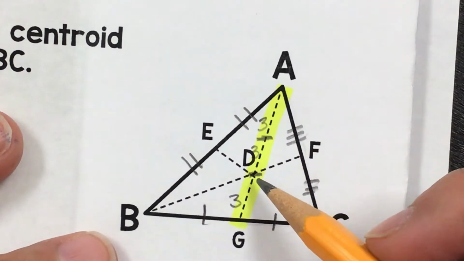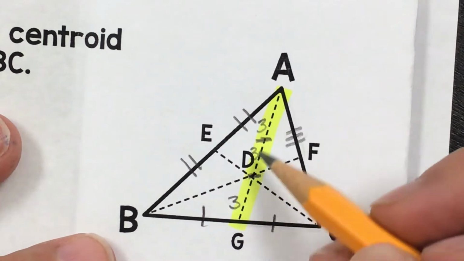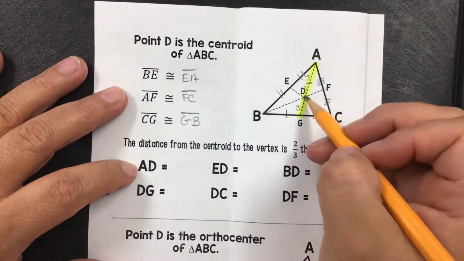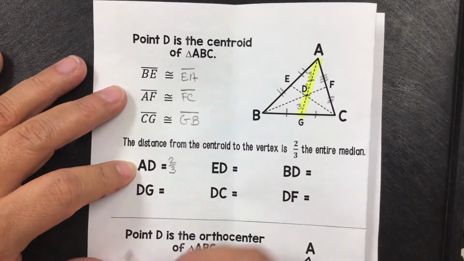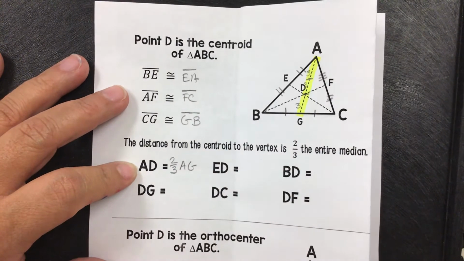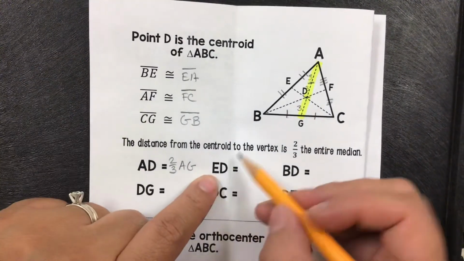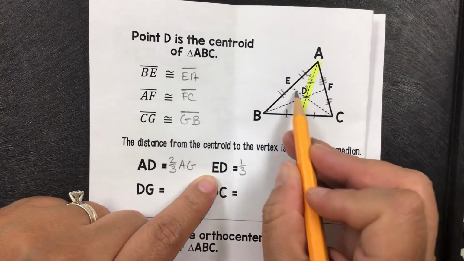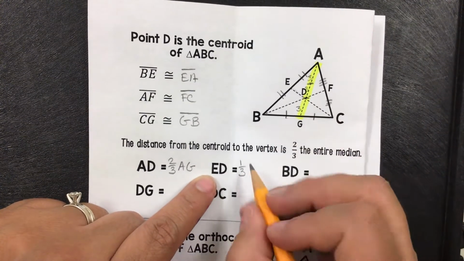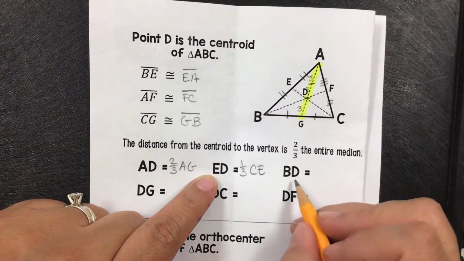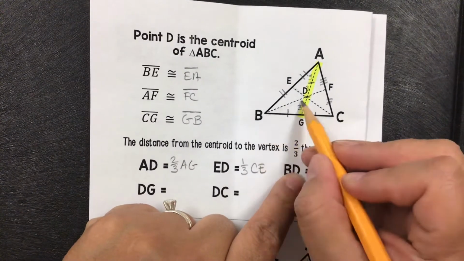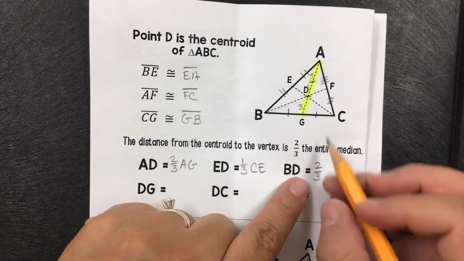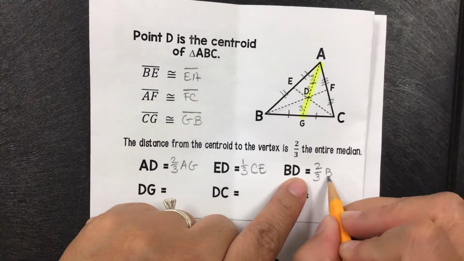Now we can find this distance, and the entire distance AG. So that means that AD is 2/3 of the entire distance AG, or the entire median. ED would be then just 1/3 of the entire median CE. BD would be the longer side, so this is 2/3 of the length of the median BF.